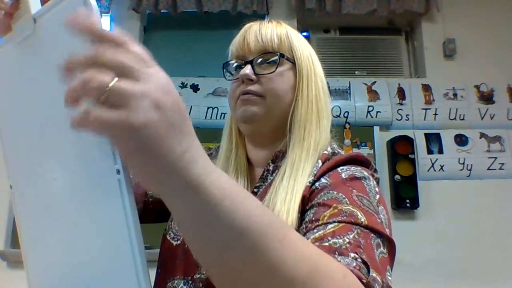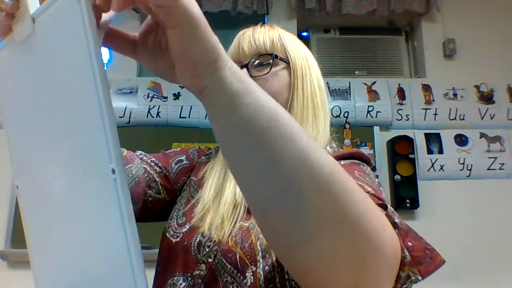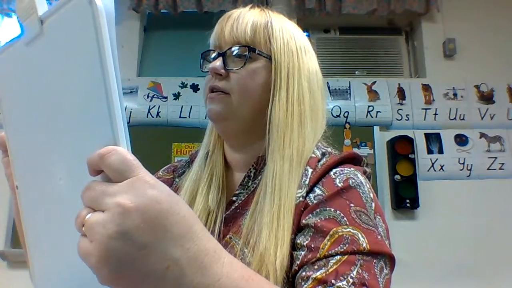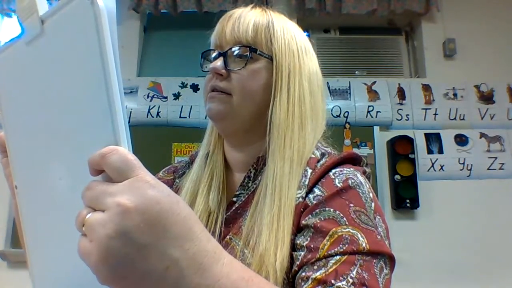Move this paper over so I have room to make them. 1. You can make them like S's if you want. Make them as best as you can. I'm going to make mine like the dot pattern 5.